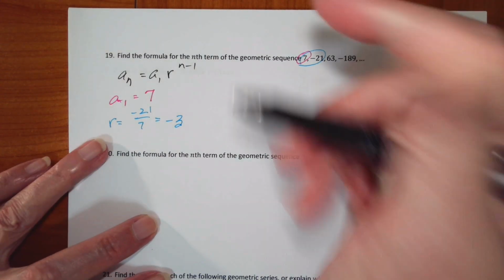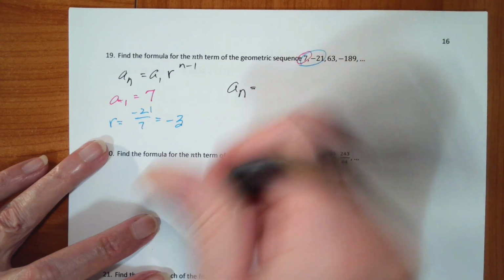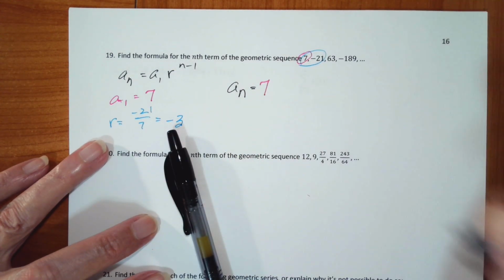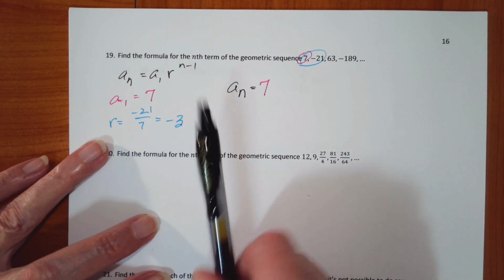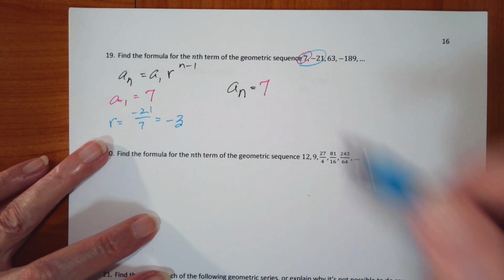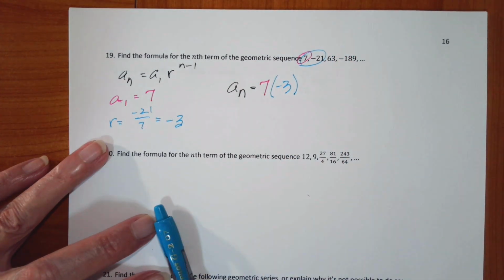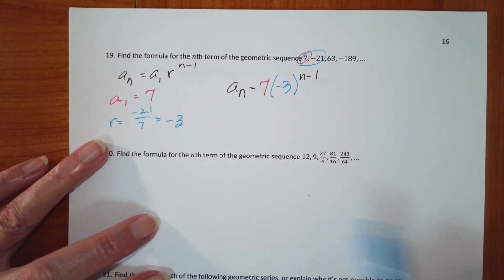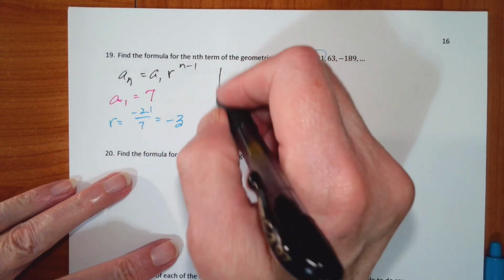So now I just plug these values in. So a sub n is equal to a sub 1, which is 7, times -3 to the n minus 1. And that would be your answer.